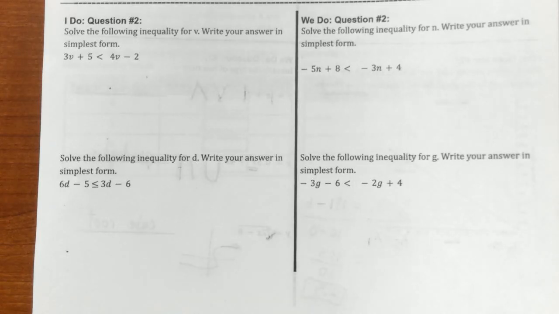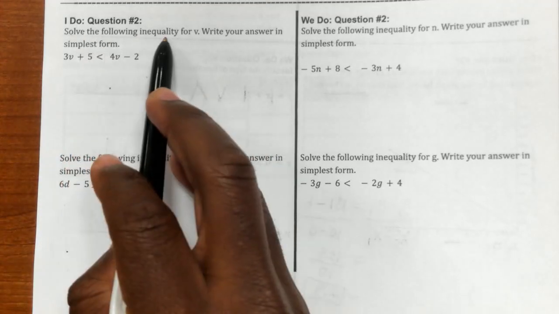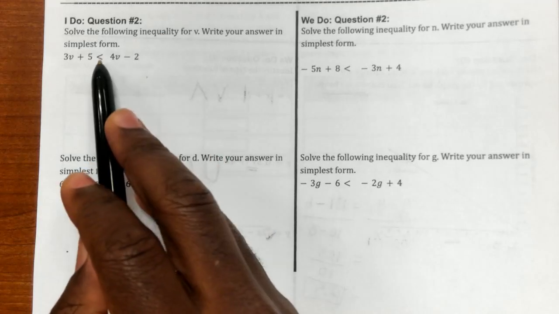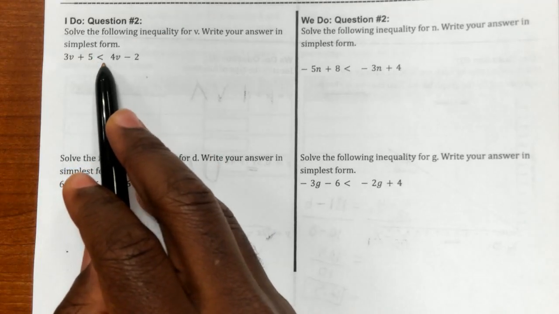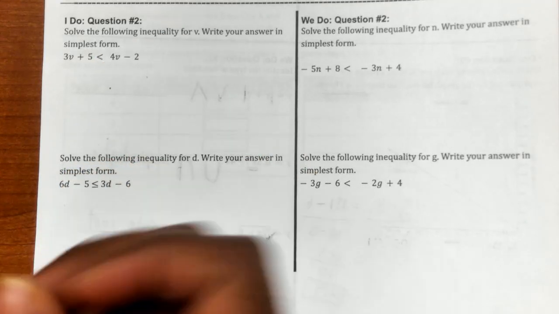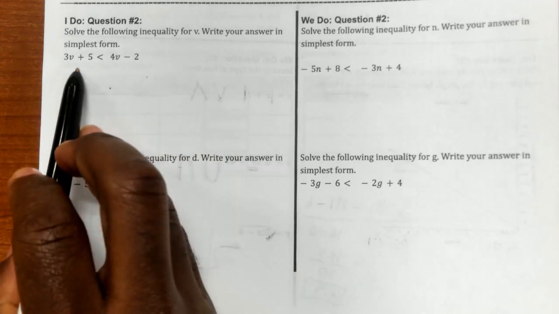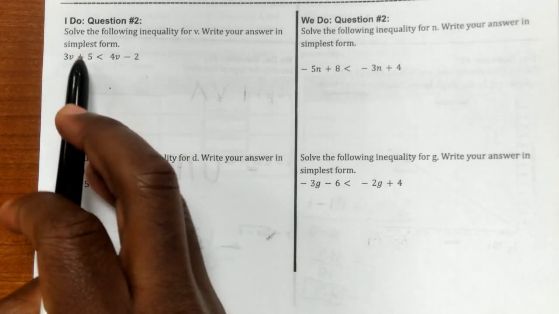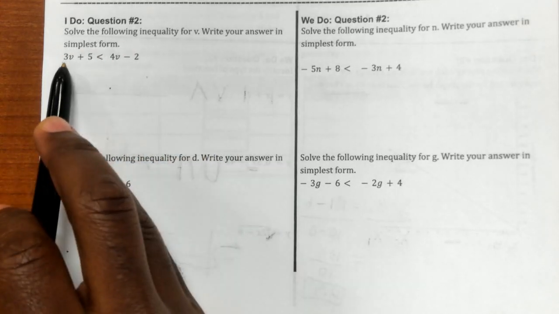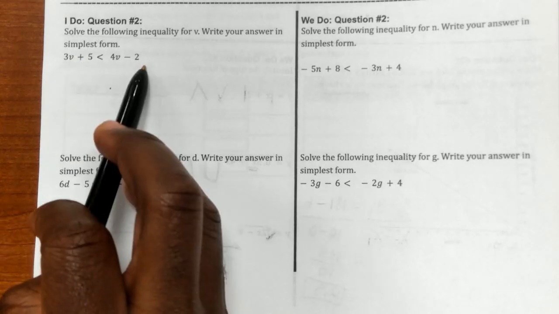Unit 2, solving equations and inequalities, question number 7. Question number 7 wants us to solve the following inequality. I know it's an inequality because of the operator, this less than sign. We're solving for v, okay? Here we see variables on both sides of the equation. That's a problem because we need to have variables on the same side and constants on the same side.